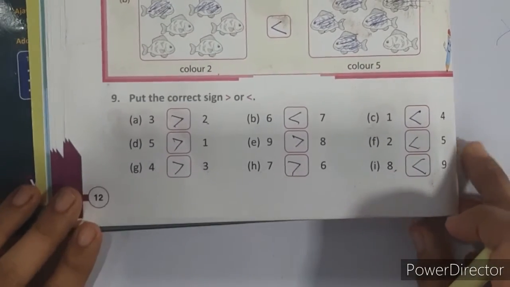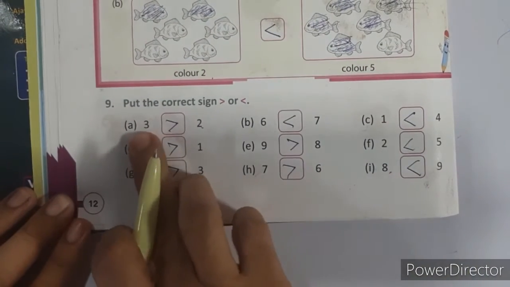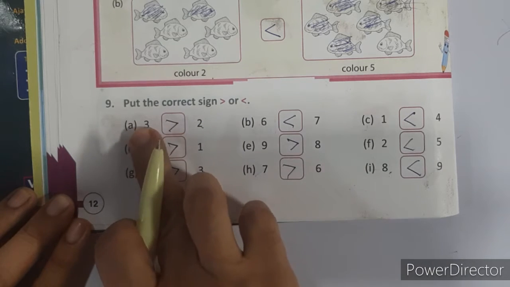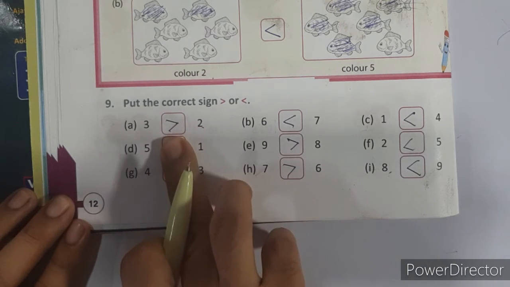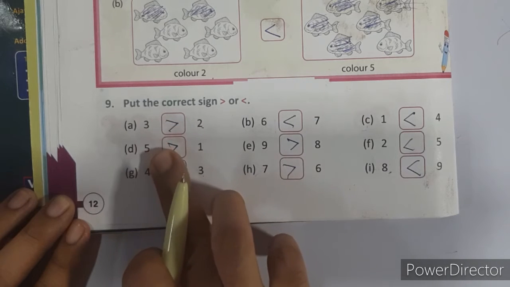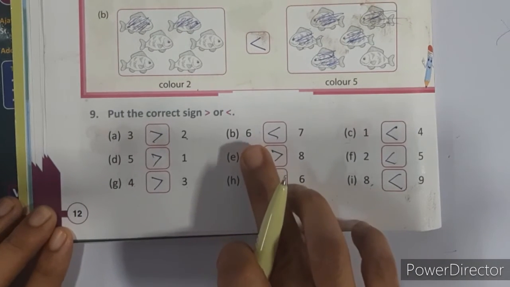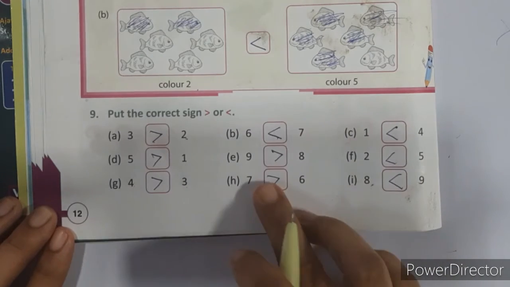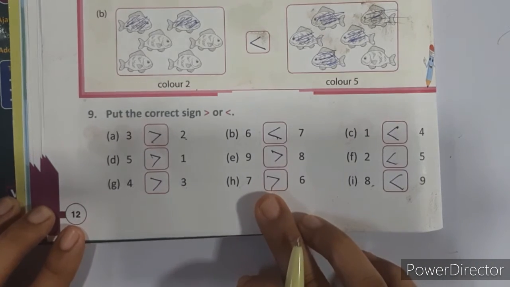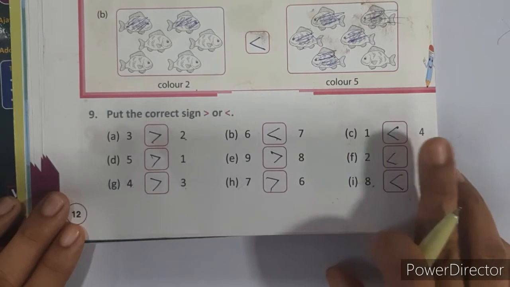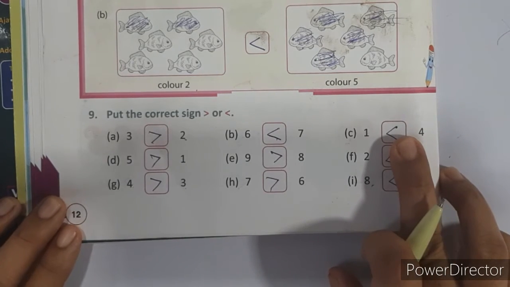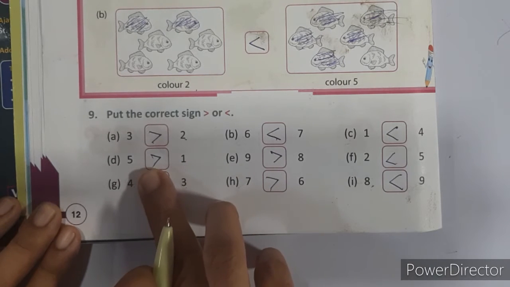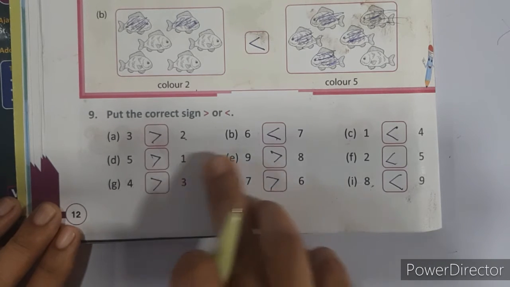Okay. Now go for the next exercise. You have 3 greater than 2. So 3 is more than 2, so you are going to put this type of sign. Second one is 6 is less than 7, so we have put less sign. 1 is less than 4, so we have put less sign. Here 5 is more than 1, so we have put greater sign.